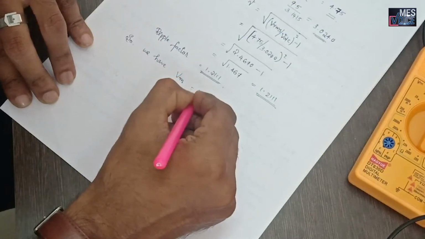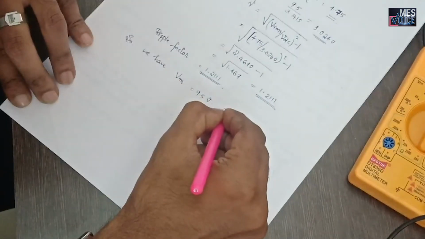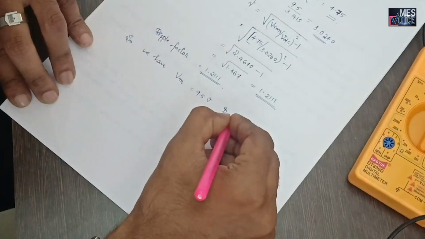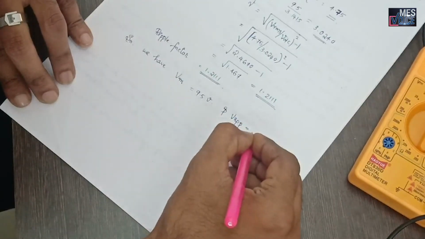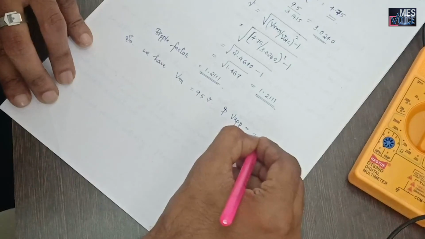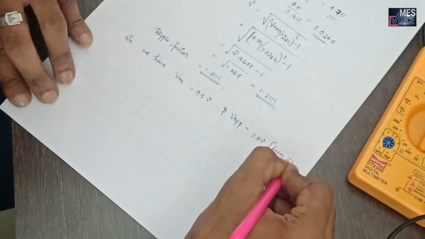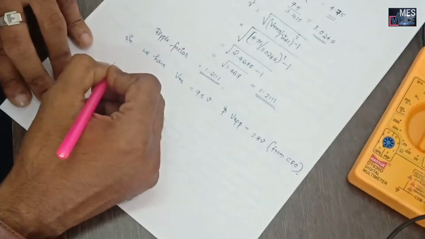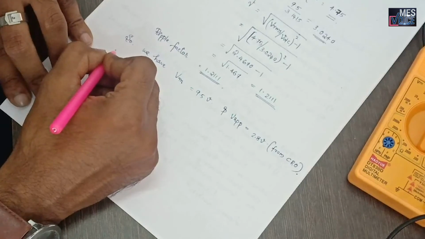From the CRO we have the value of Vm, which is equal to 9.5 volt, and you can also calculate the value of ripple voltage, VrPP, which is equal to 2.8 volt. By the equation we can calculate the VrRMS value. VrRMS equals VrPP divided by 2√3.